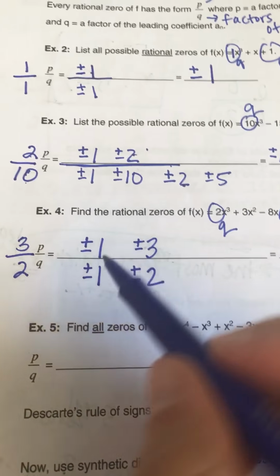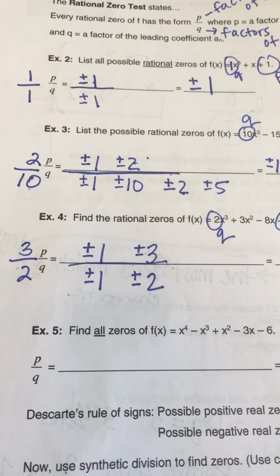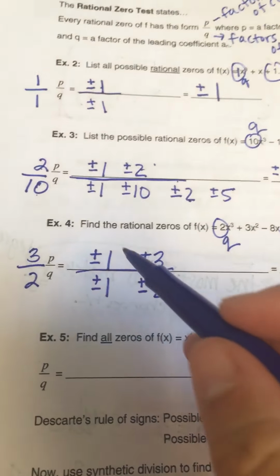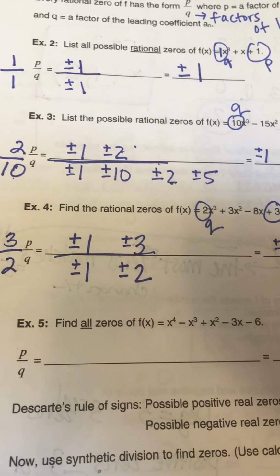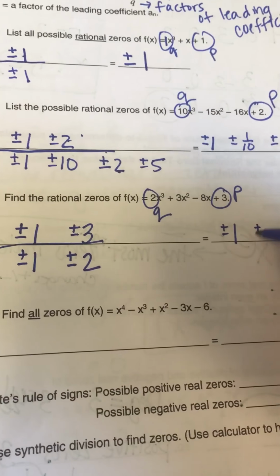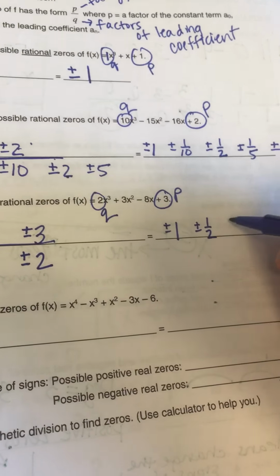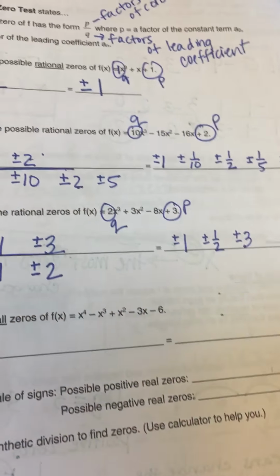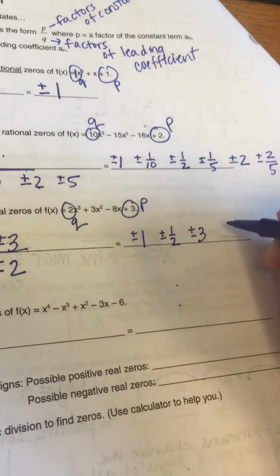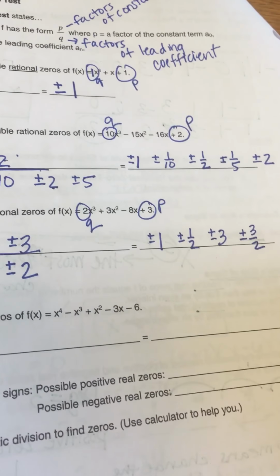Okay, and then you just do every combination of the top and over the bottom. 1 over 1, 1. 1 over 2, 1/2. 3 over 1, 3. 3 over 2, 3/2. There's your list.